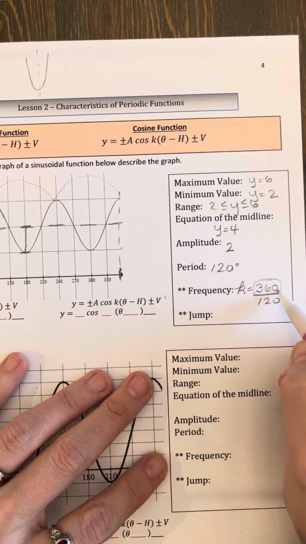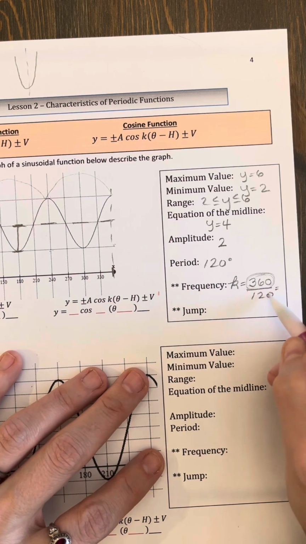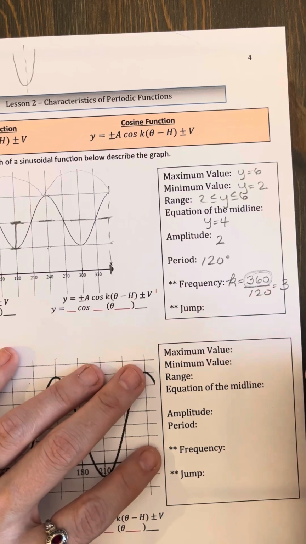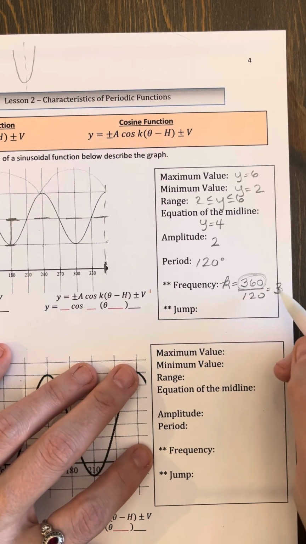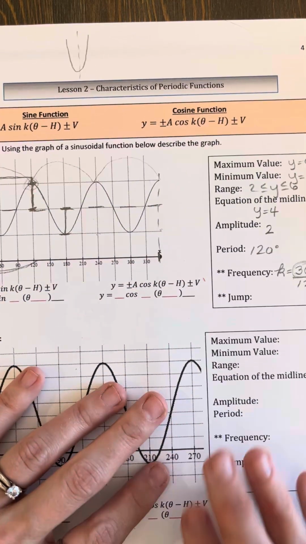So this always stays 360, but this is gonna be different for every graph. In this case, it's 120. So 360 divided by 120 means 3. That means that 3 cycles occur in 360 degrees. Okay? 3 cycles. 1, 2, 3 cycles happen in 360.